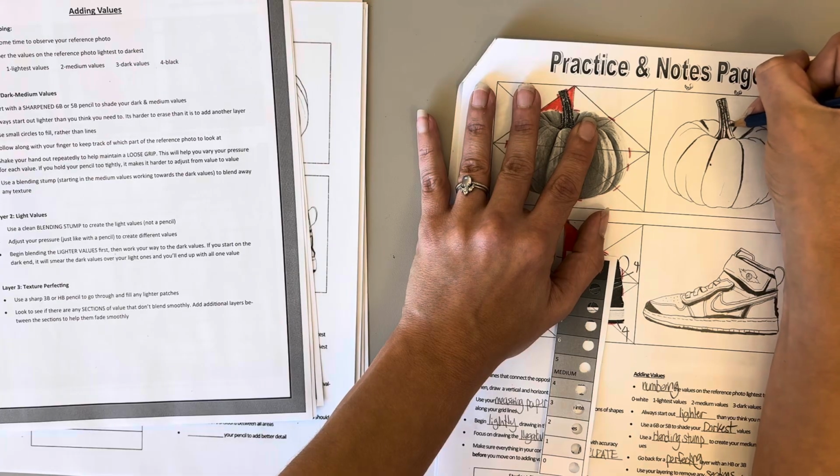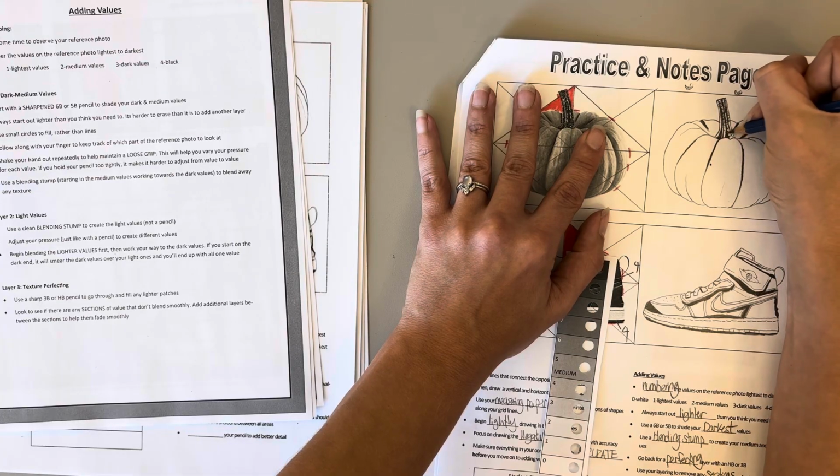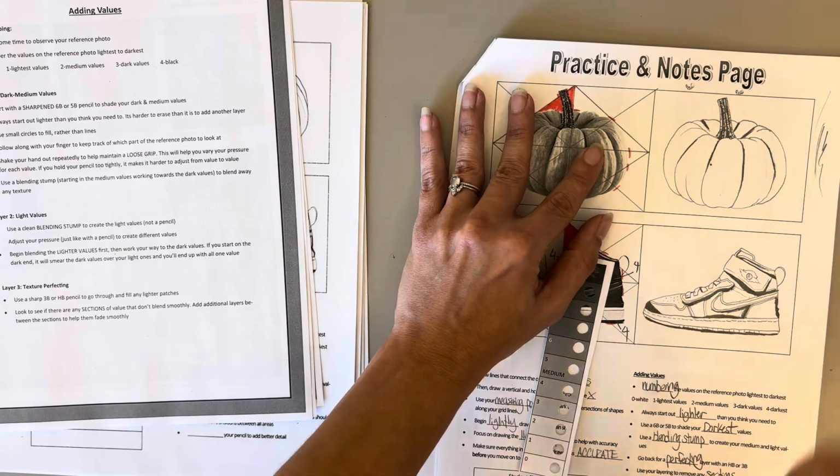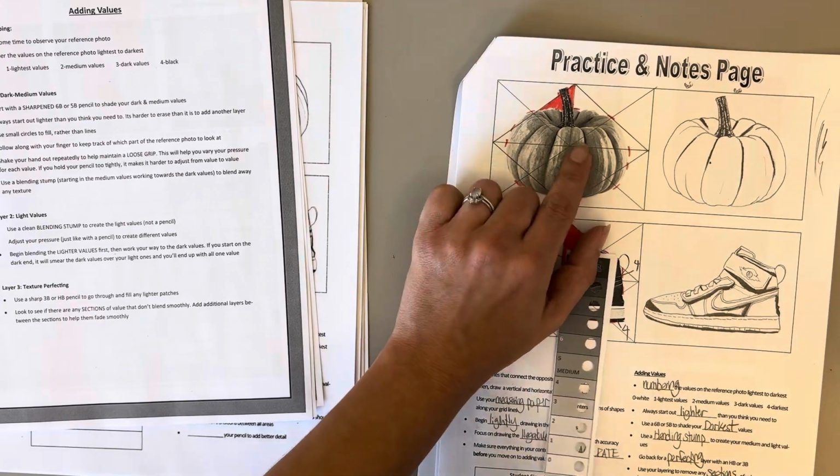We don't want to fill it in too much because we are trying to keep that texture showing, so we don't want to completely fill this here. Now we're just adding little white dots, and we'll go back over the top of that with our blending stump.